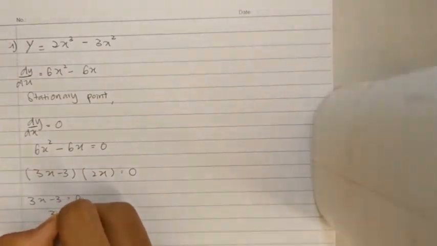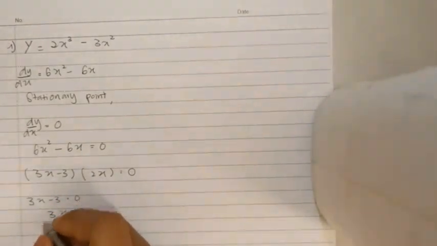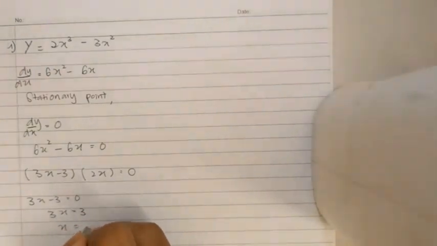After we find the value of x, we put the value of x into the equation for y.